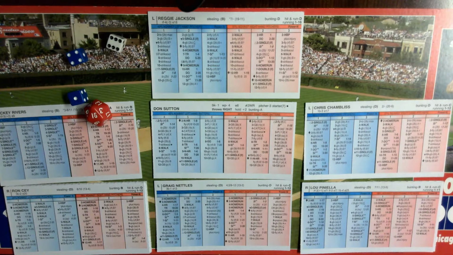So a pitcher, a 3 and a 16 is a G2, and an error rating of 6 and an 11 is no effect. So a G2 with bases loaded, that is going to get us out. Sutton's going to go to first for a 1-3 out.